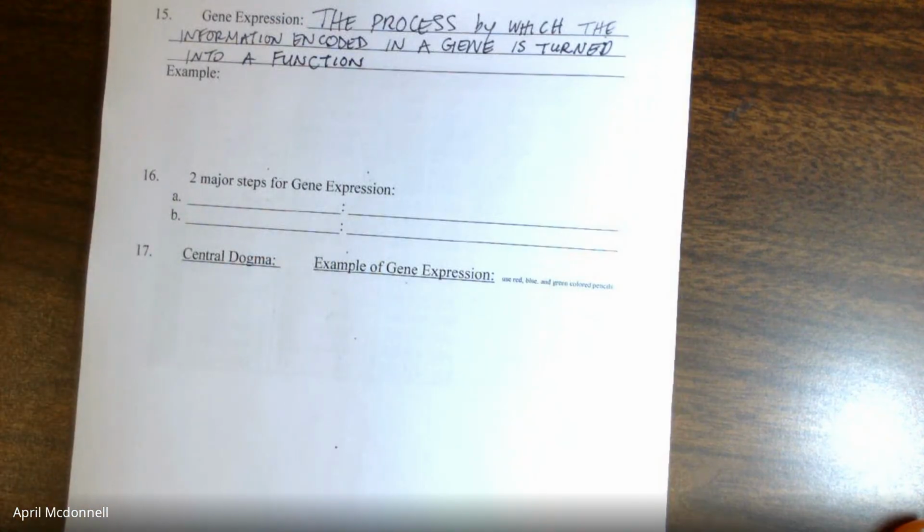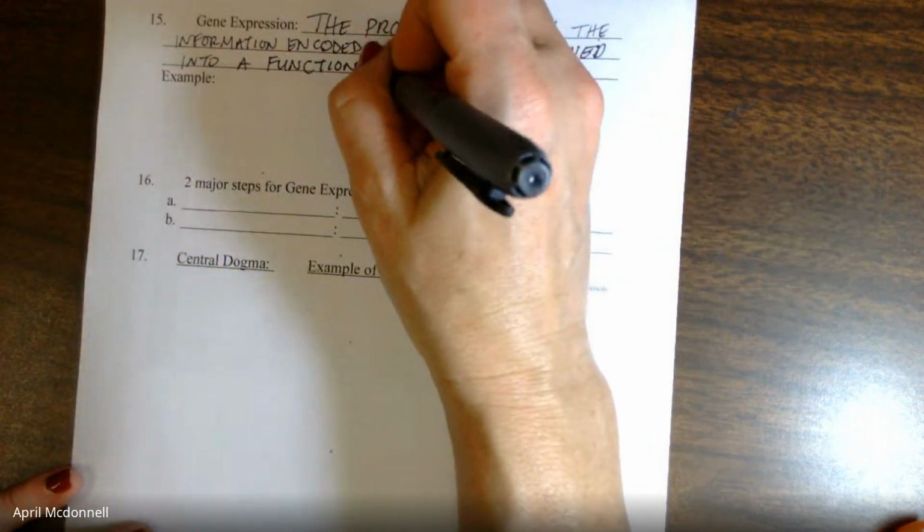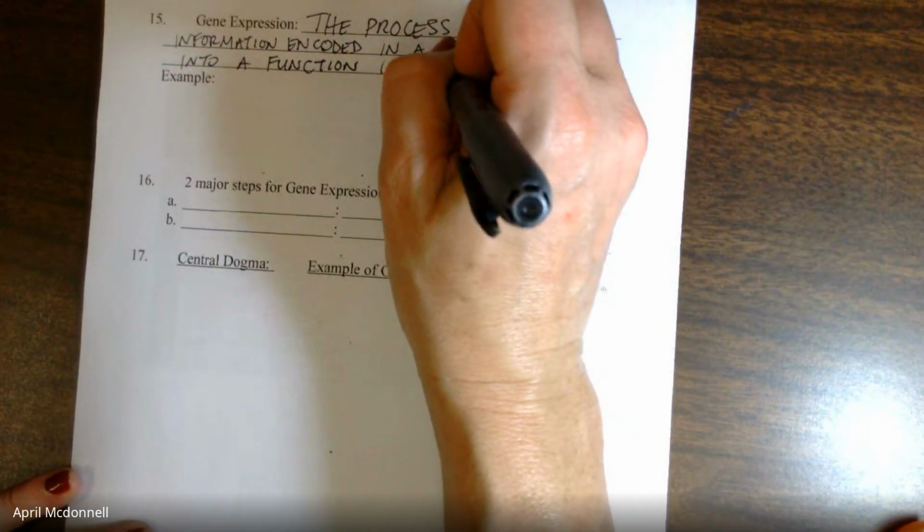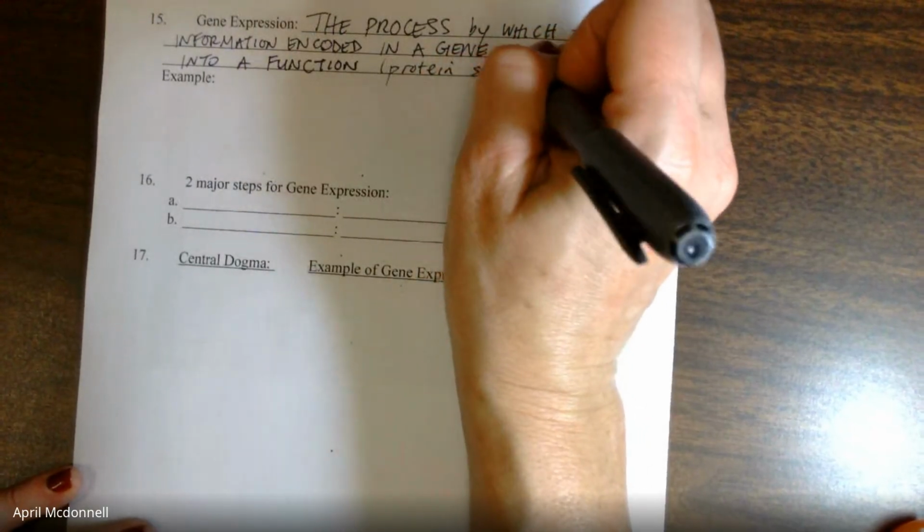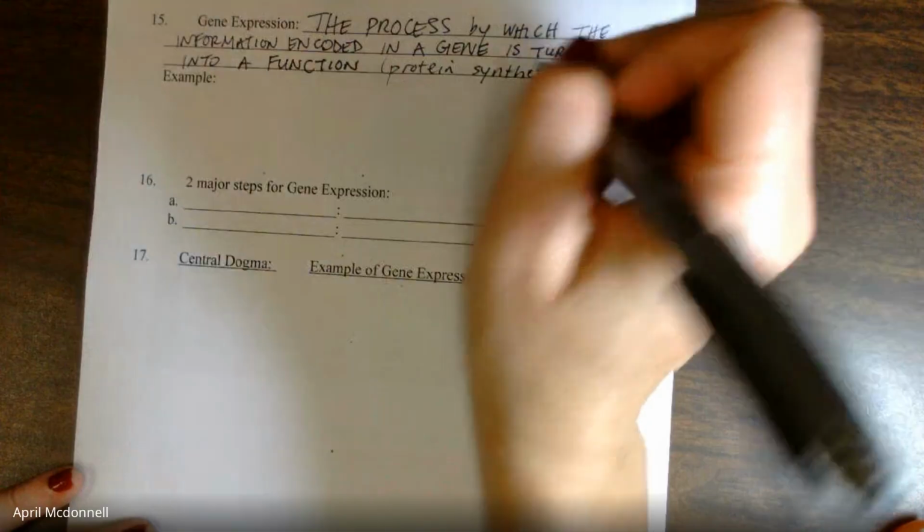Okay, so the definition of gene expression: the process by which the information encoded in a gene is turned into a function. What is the function? Protein synthesis. We're going to stick with that topic.